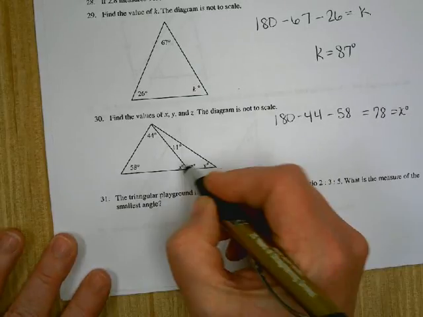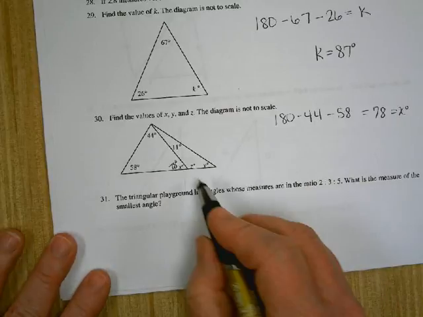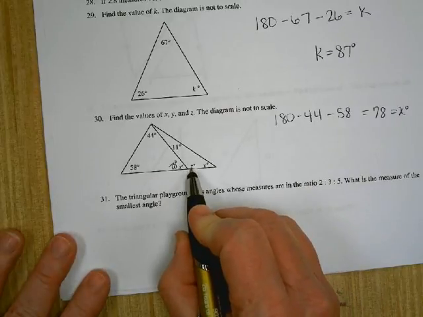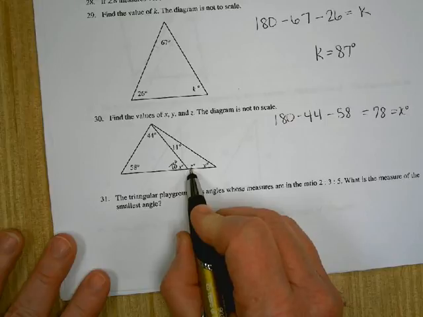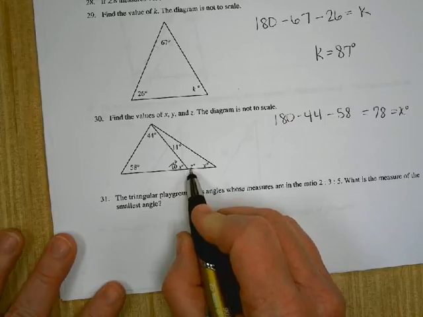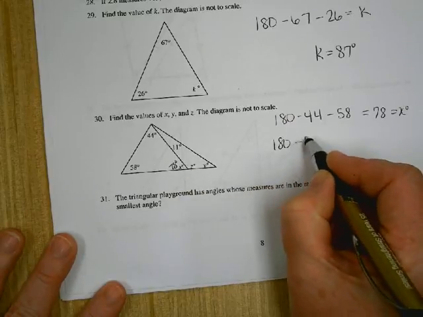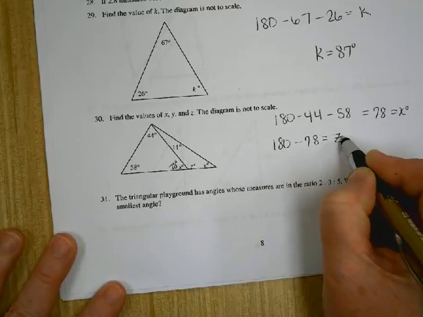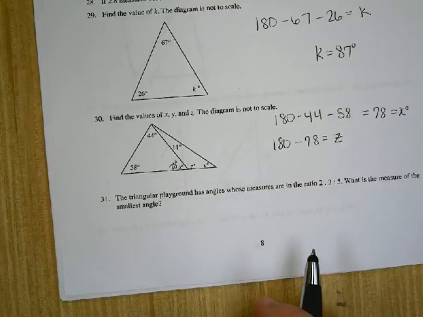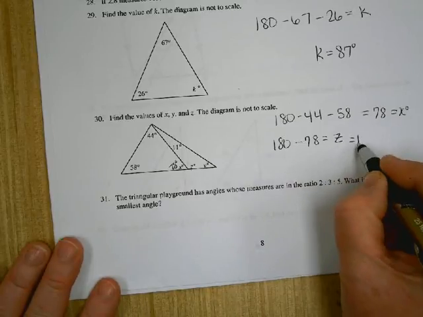If x is 78 degrees, what can you tell me about z? Because x and z are supplementary. So 180 minus 78 is going to give me angle Z. So that's 102.